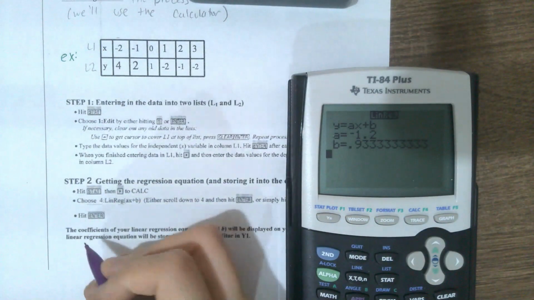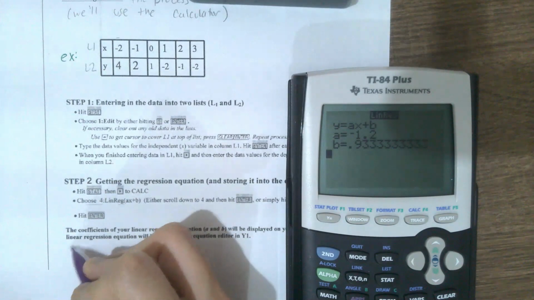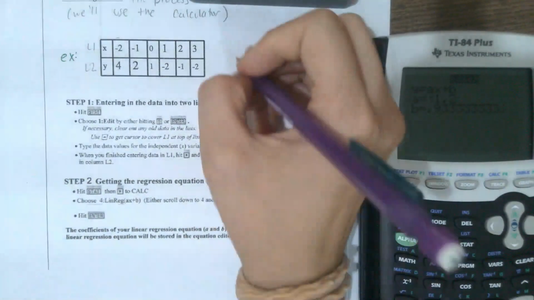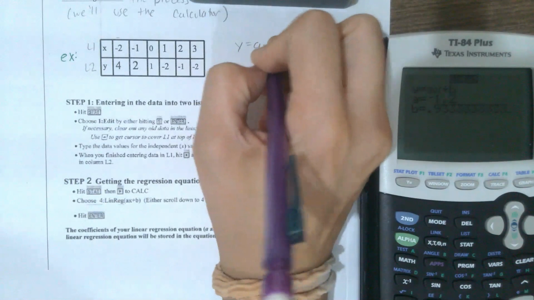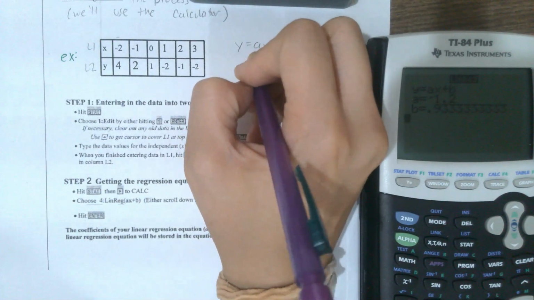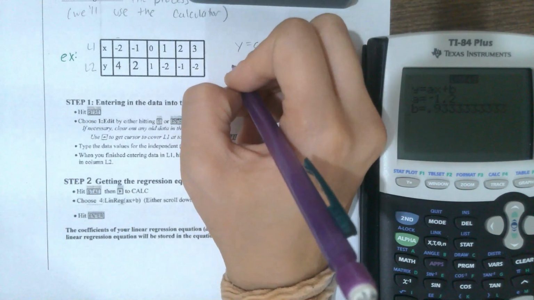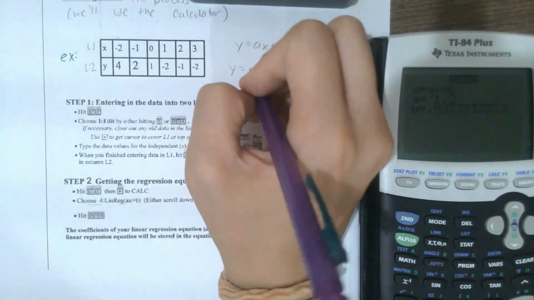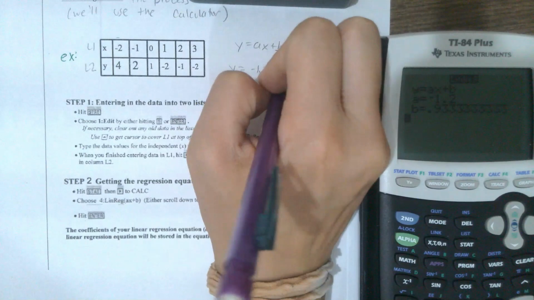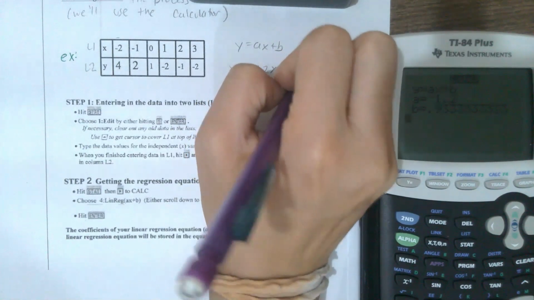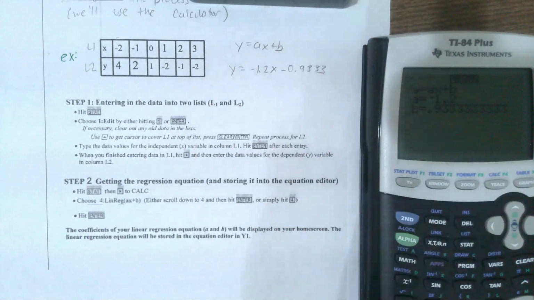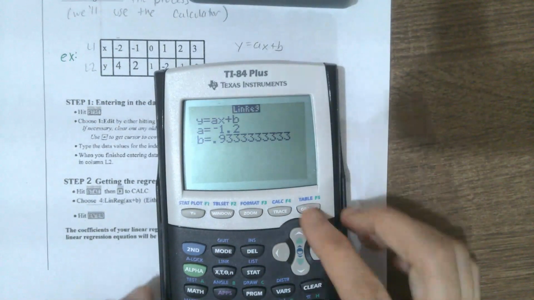I don't know why, just to make your life more difficult, right? So right here we have y equals ax plus b, but a is negative 1.2 and b is negative 0.9333, repeating. So I'm going to rewrite this as y equals negative 1.2 x minus 0.9333, right? You could usually do 3 decimal places, but I just did 4. Okay, so let's take a look at this first.